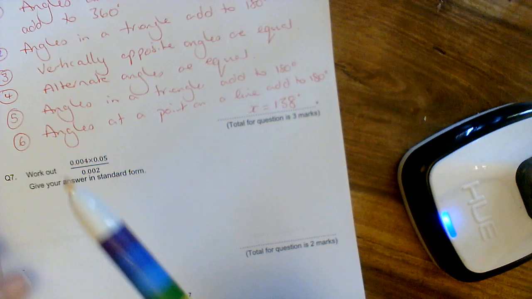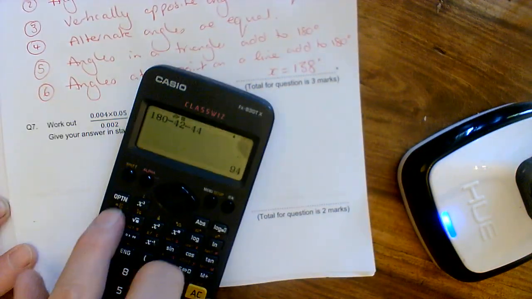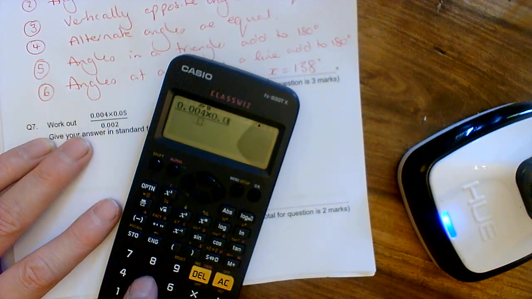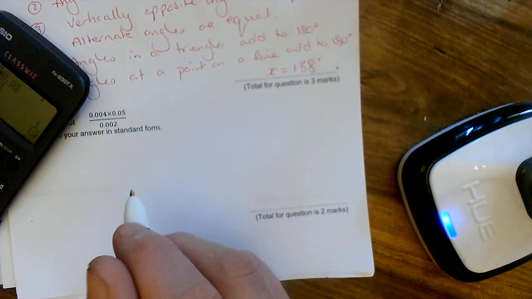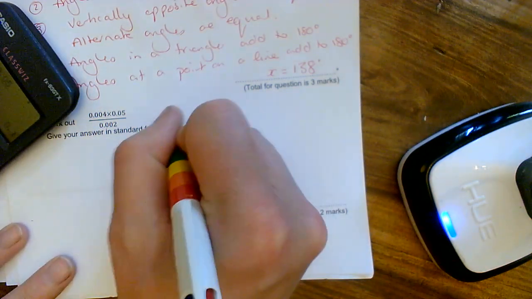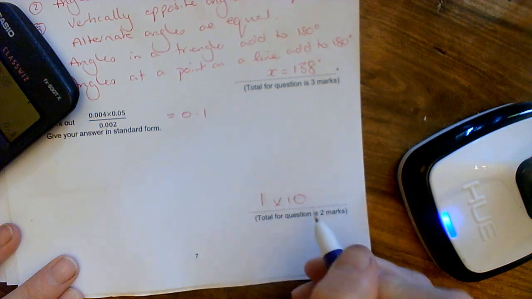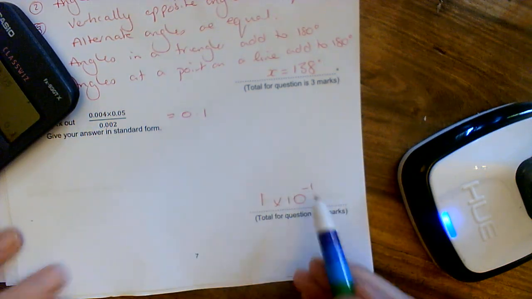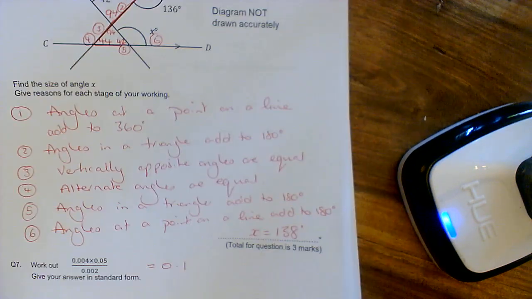Okay, so this question is just a straightforward calculator question. Let's see what happens on the calculator. So press the fraction button, 0.004 times 0.05, and on the bottom 0.002, and I've got an answer of 1 over 10. So press SD, and it's got 0.1, so that one is 0.1, and in standard form that's just 1 times 10 to the power of minus 1, minus meaning in the decimals, and dividing by 10. It actually means 1 over 10, but never mind.